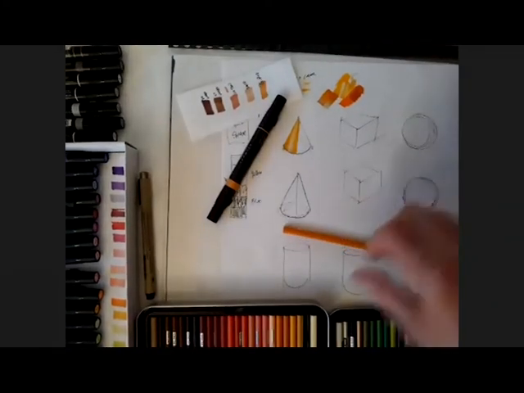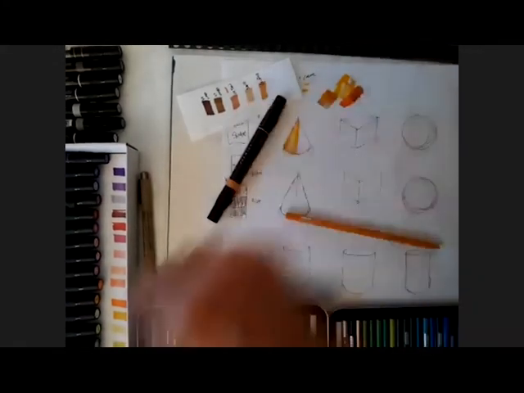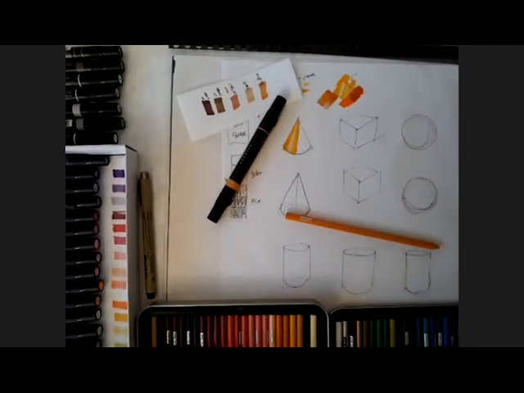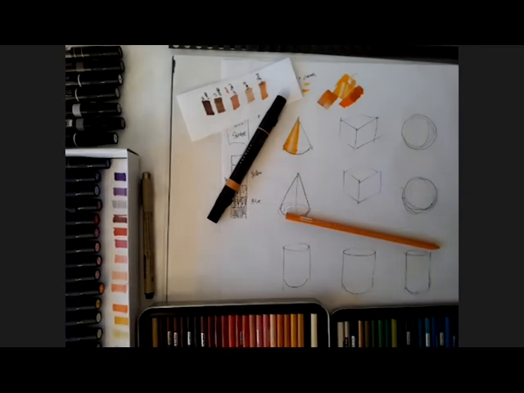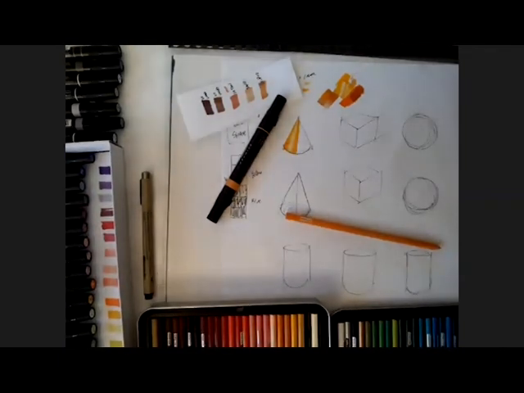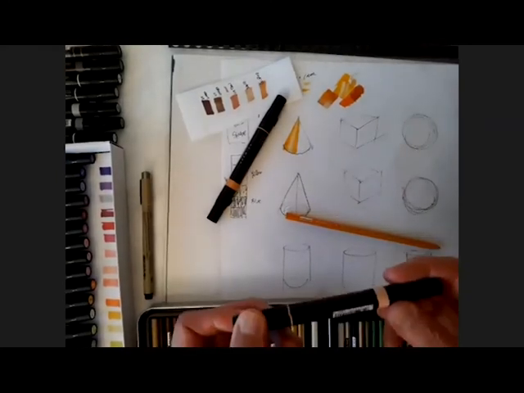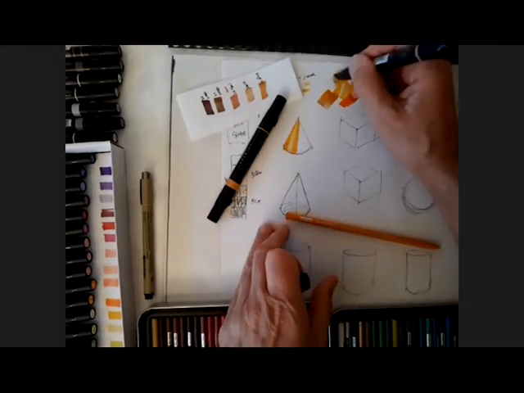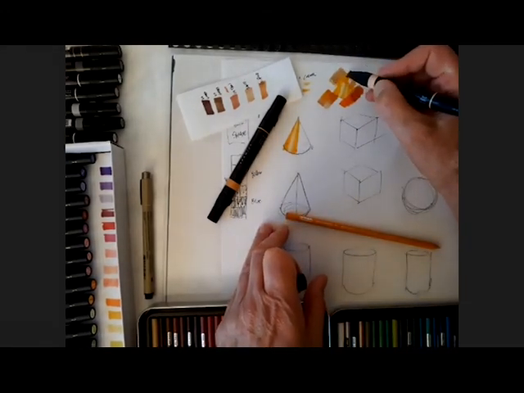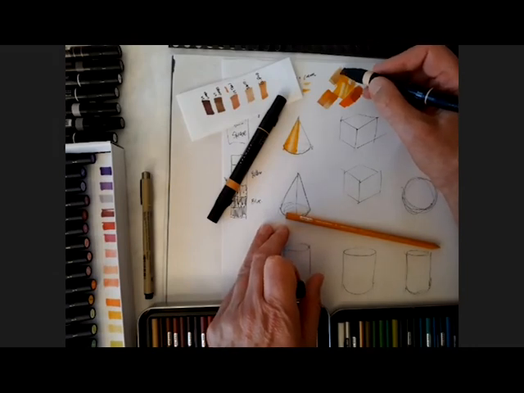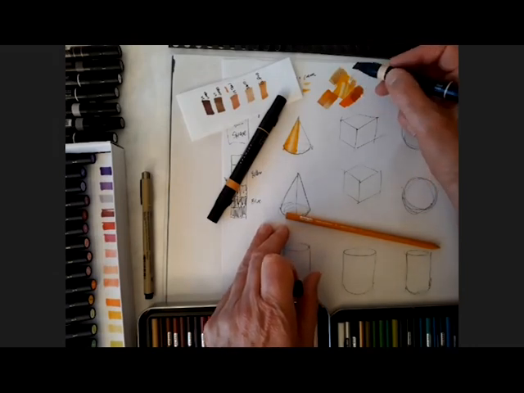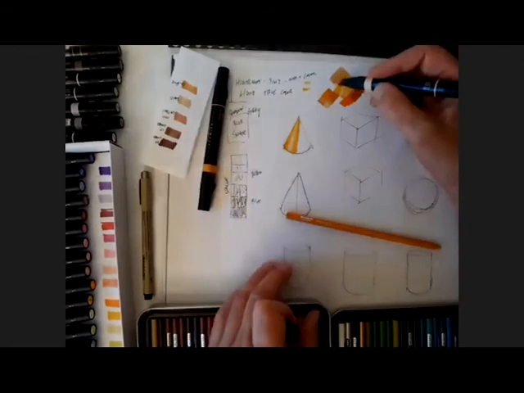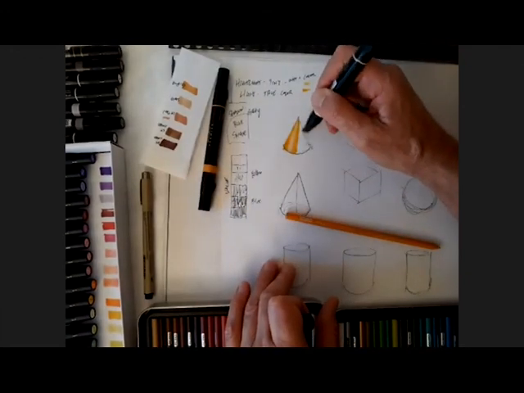I think goldenrod's going to be my guy, but let's check this sand here too. I think the light tan's going a little too far. Sand is softer, but it kind of seems too soft. Sand actually might work as my reflected light tone, and goldenrod might work as my shadow core.